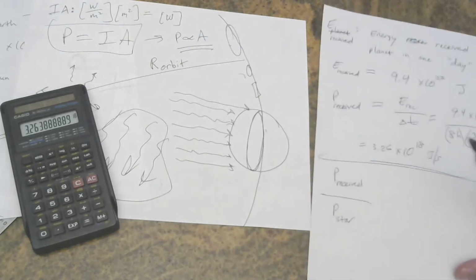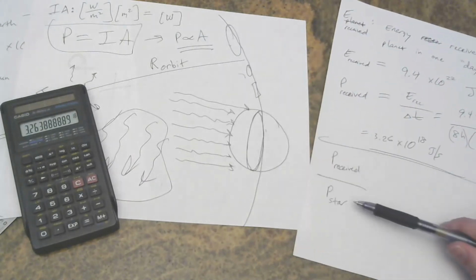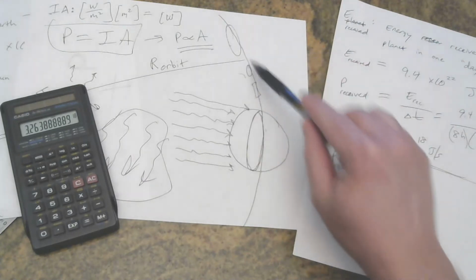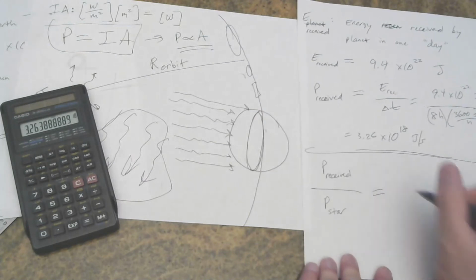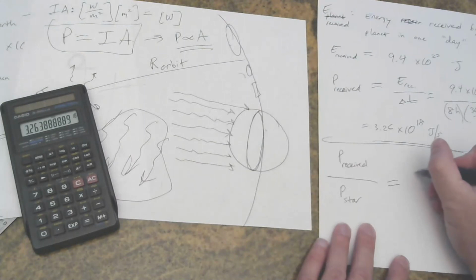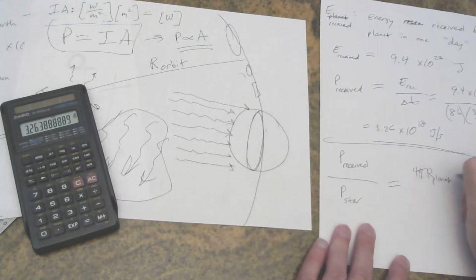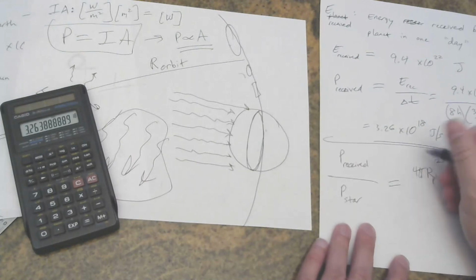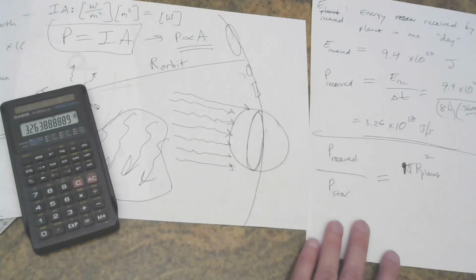So the quantity of power intercepted by the planet compared to the total power coming out of the star, which is distributed over the entire sphere, that should be the same as the area of this circle, which is pi times the radius of the planet squared. The area of a circle is pi r squared.